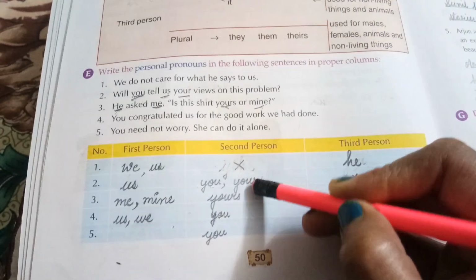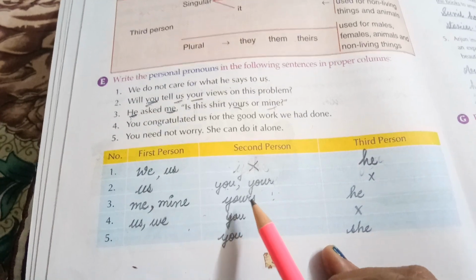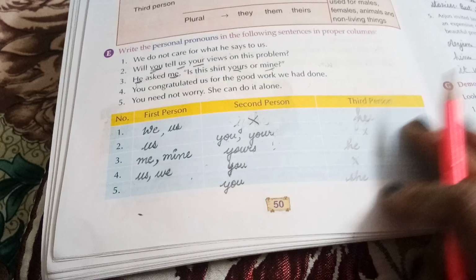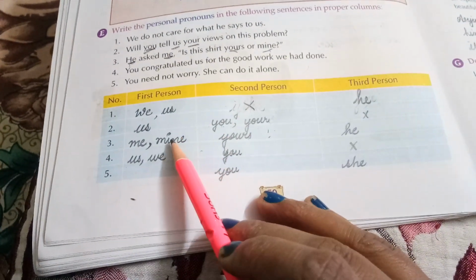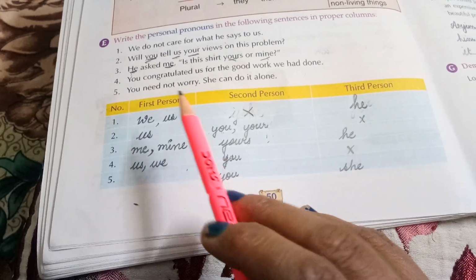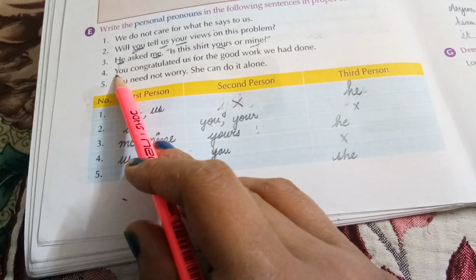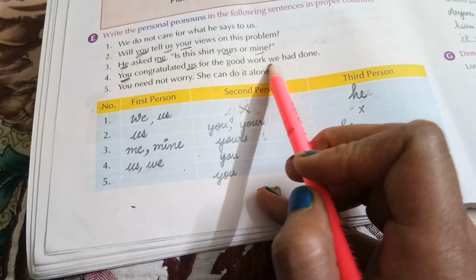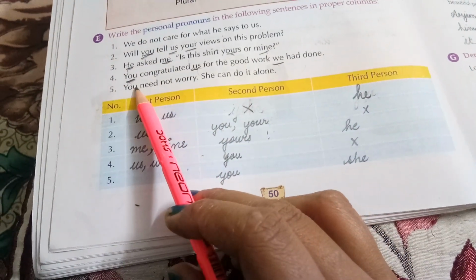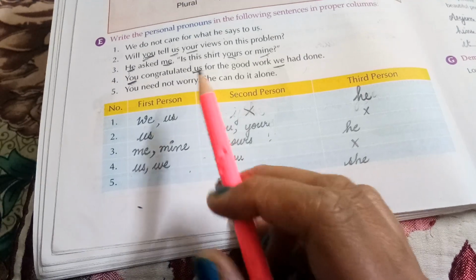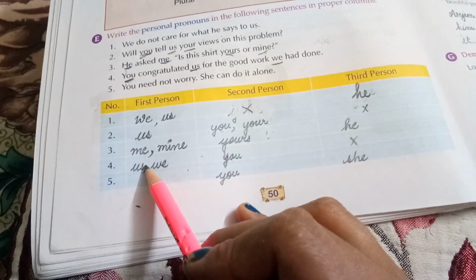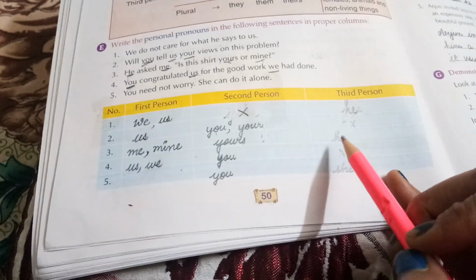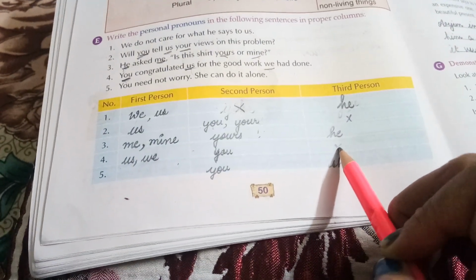I'm writing here. Yours is the second person. And mine is also the first person. You congratulated us for the good work we had done. You is the second person. Us is the first person. We is the first person. There is no third person.